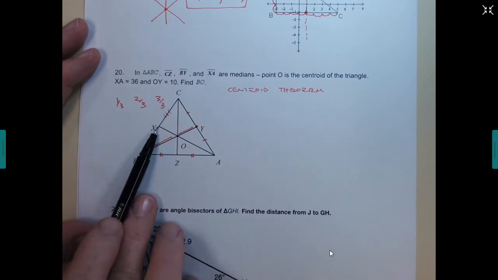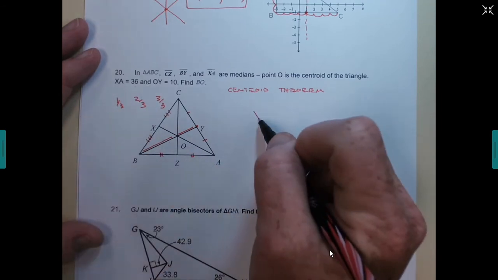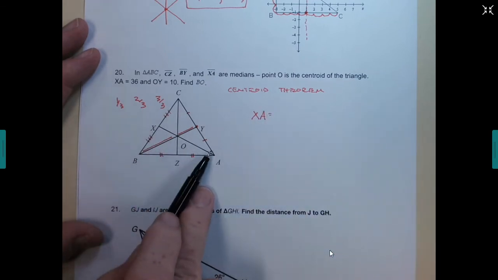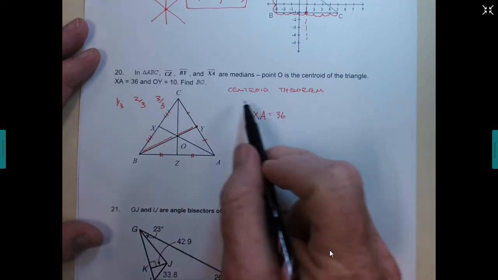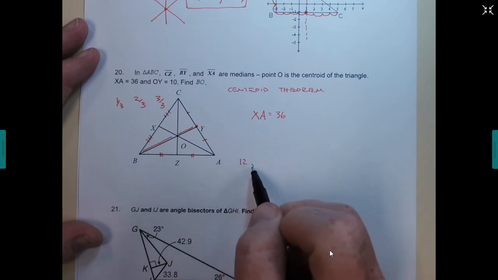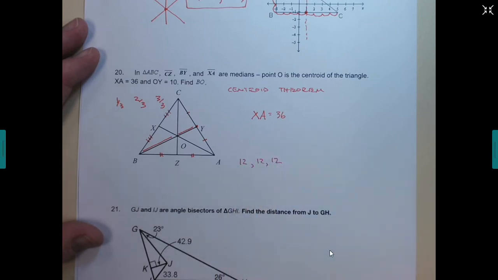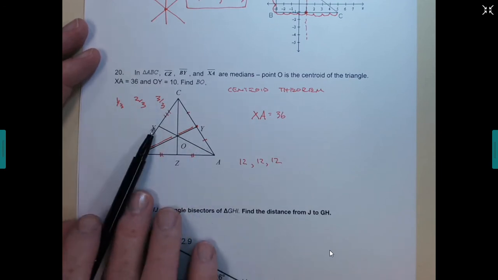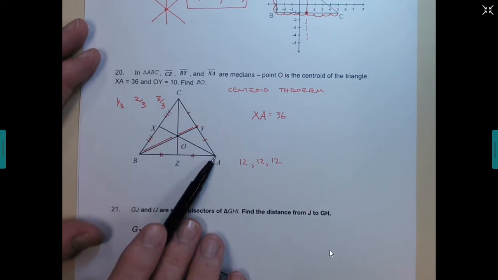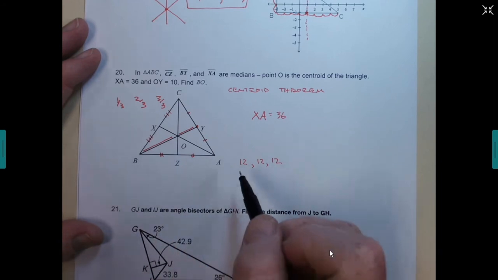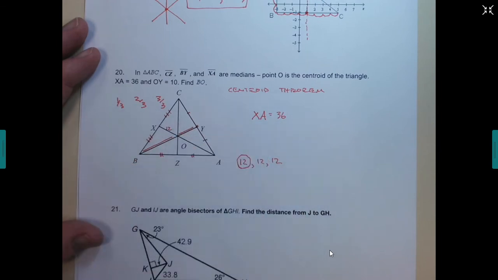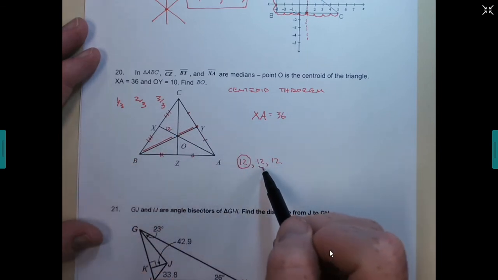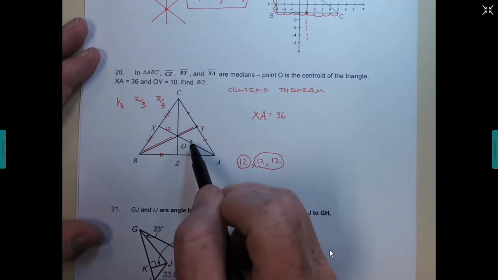XA is 36. XA is the entire median. If I break that into thirds, if XA is 36, each of the thirds would have to be 12. It's just dividing it by 3. Well, if we want to know, we're going to find a bunch of measurements here. If XA is 36, this small piece will be 1 of the thirds. That means XO has got to be 12. The longer piece will be 2 of the thirds. 12 and 12 makes 24.